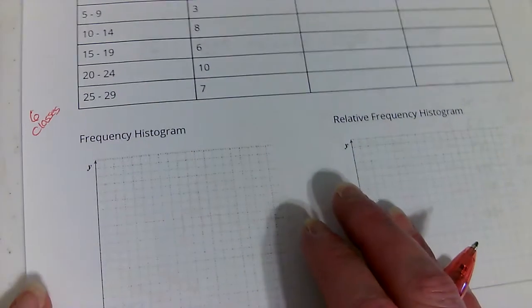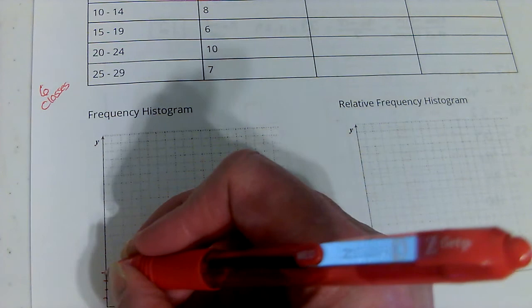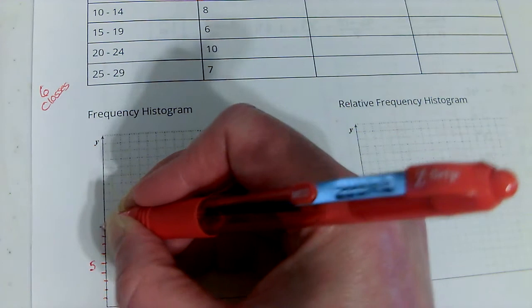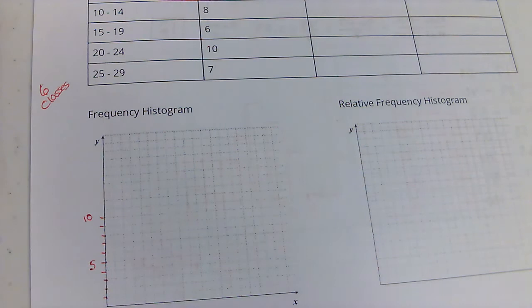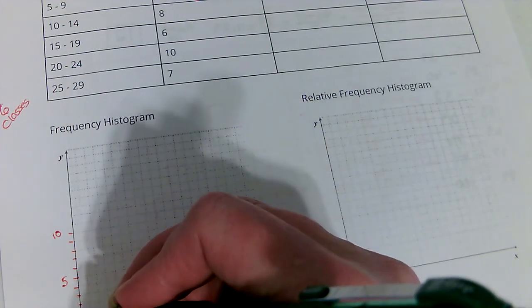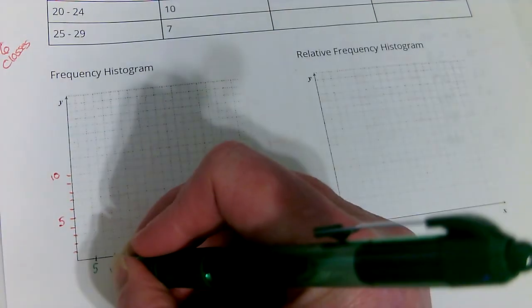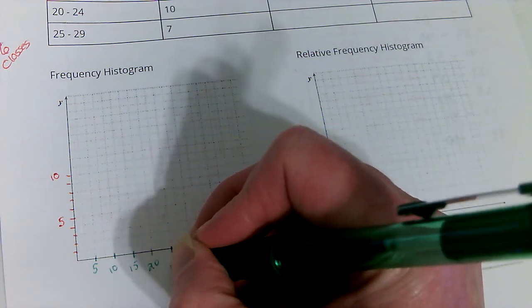Let's see what the regular frequency histogram would look like. So 1, 2, 3, 4, 5, 6, 7, 8, 9, 10. I don't know why I switched to color when I was doing everything else in black and white. And like I said, we can say that this is starting at 5, 10, 15, 20, 25, and that would be 30.